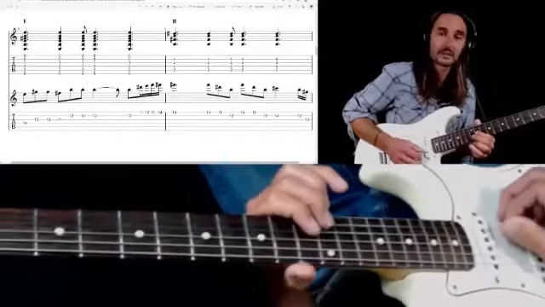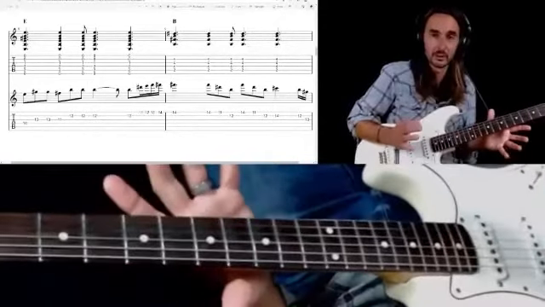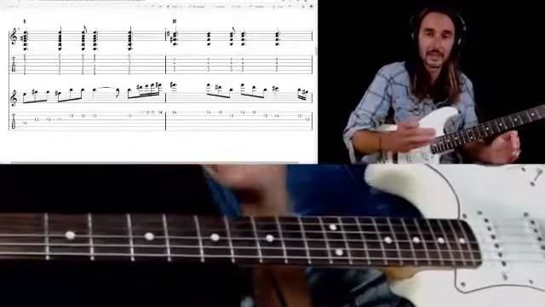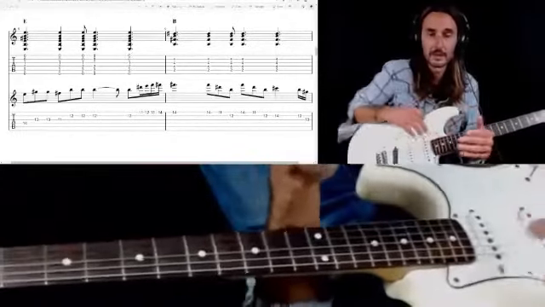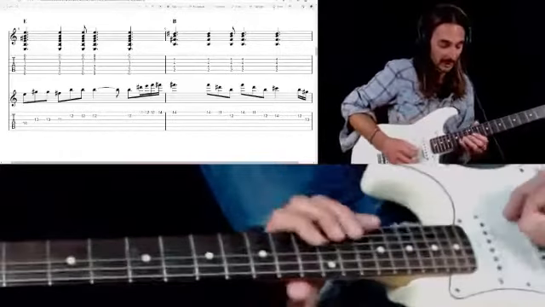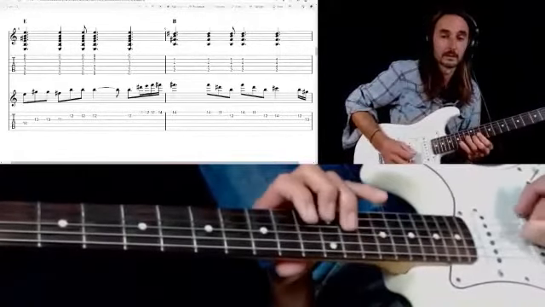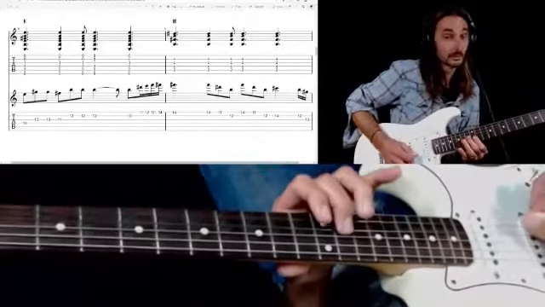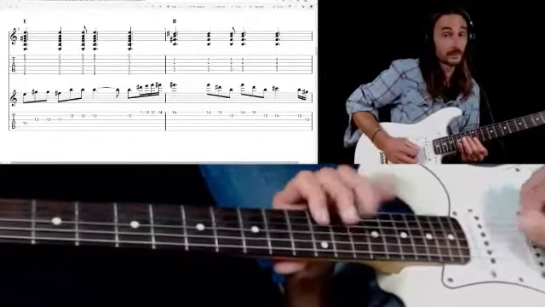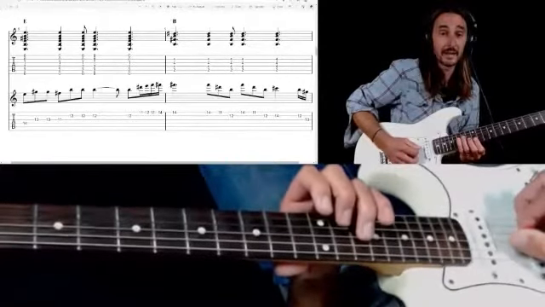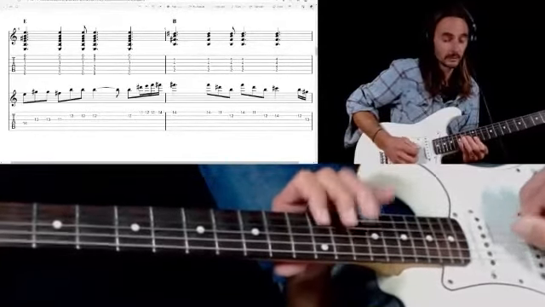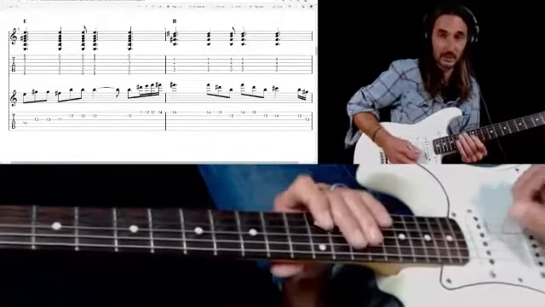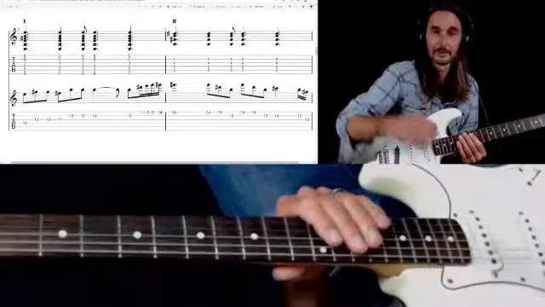So this note here is just scalular. That's kind of the connective tissue we talked about at the beginning. You've got your chord tones, and you use your scales to connect everything together. And that's a good example of that. Because what's that? That's an arpeggiated E major chord. So your ear is hearing E major.